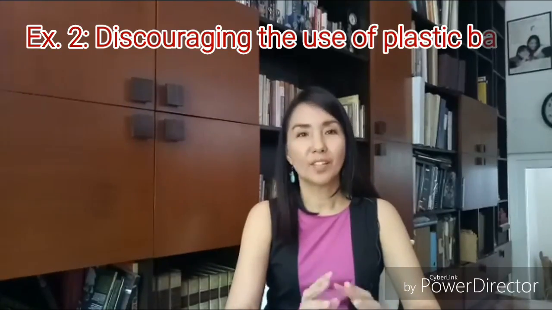Another example: there was a grocery store in the US that tried to do its part in discouraging the use of plastic bags. Scenario 1 is that they would give a rebate of 5 to 10 cents to those who would not ask for the plastic bag. In scenario 2, they would charge you 5 to 10 cents if you needed the plastic bag. It's the same amount of money. But which measure do you think was more effective in discouraging the use of plastic bags? Option 2 again, because of loss aversion. Ayaw nila na mabawasan sila ng 5 cents and 10 cents. It's not the same as feeling the happiness in a 5 to 10 cents rebate.